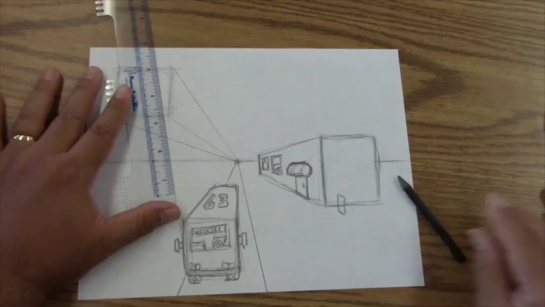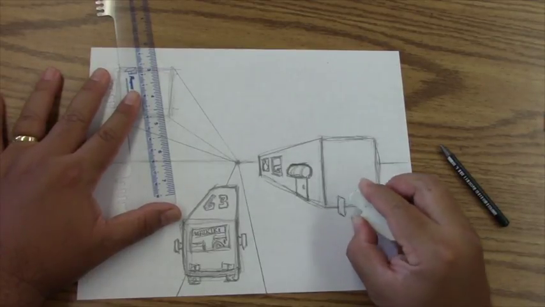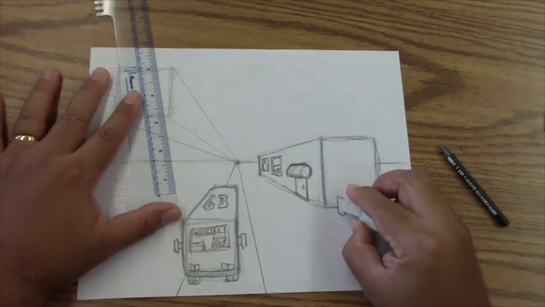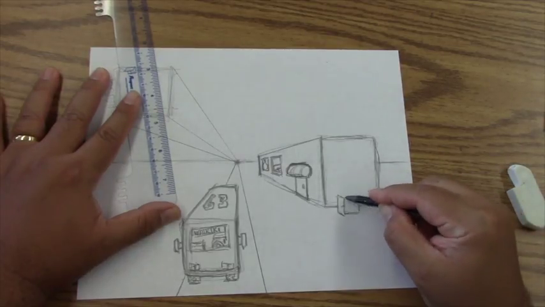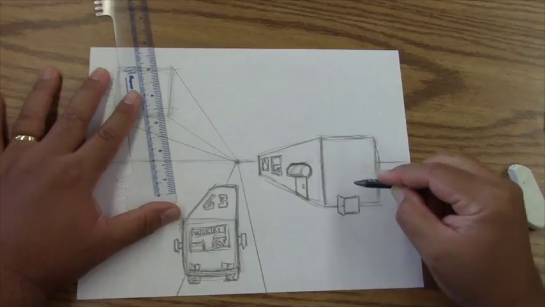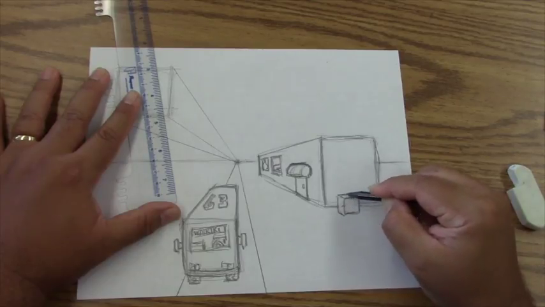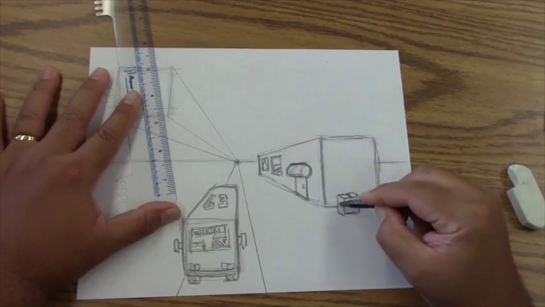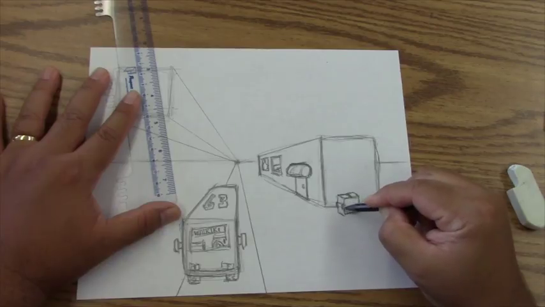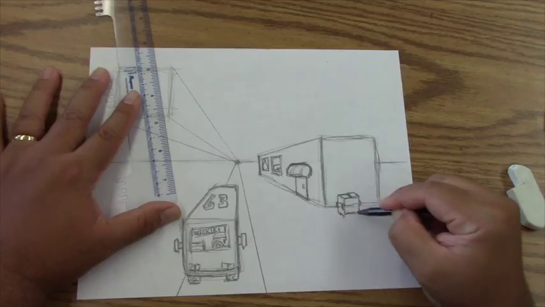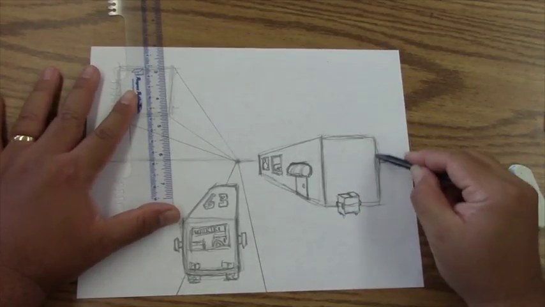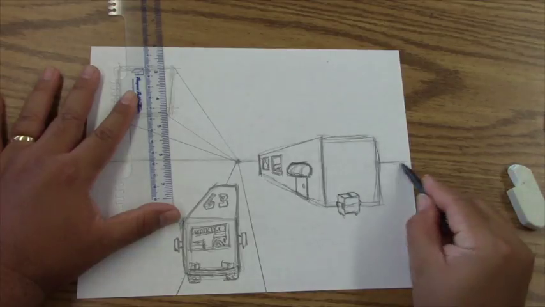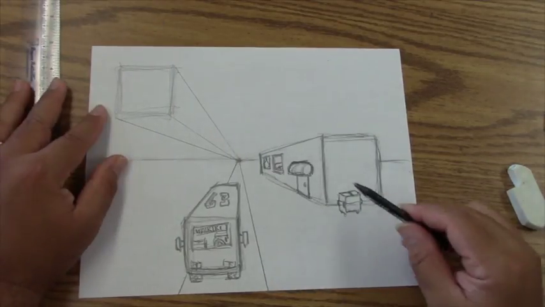Over here, it's a business. We know that businesses get dirty. Excuse me. So we know that businesses have dumpsters out back. So I'm just going to go ahead and draw a dumpster right next to the building. Okay. So I have a trash dumpster here. Alright. So now we have a building.